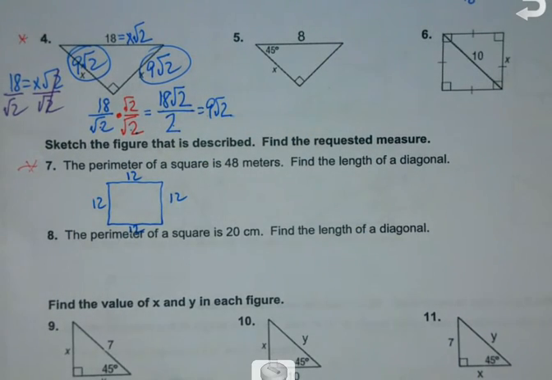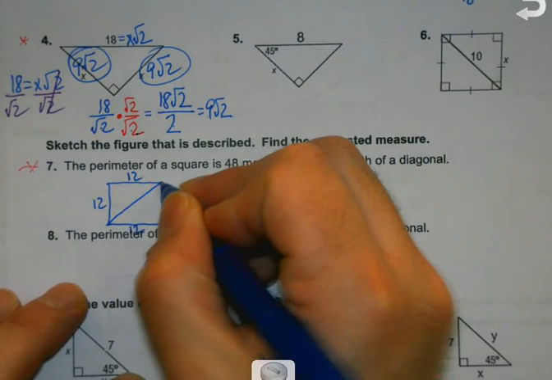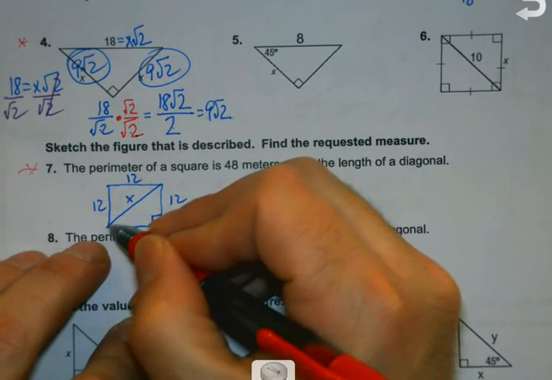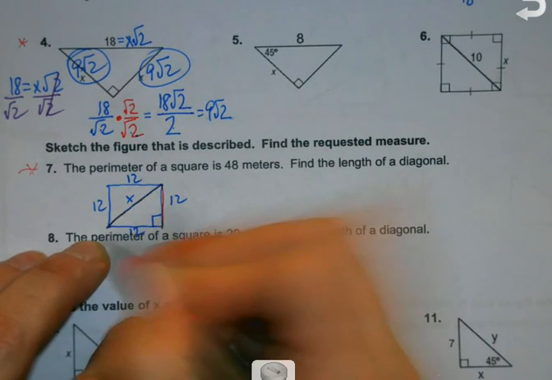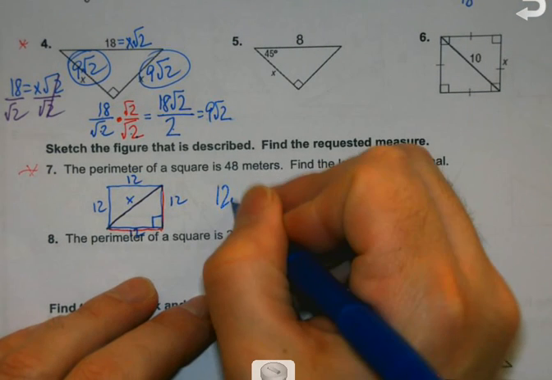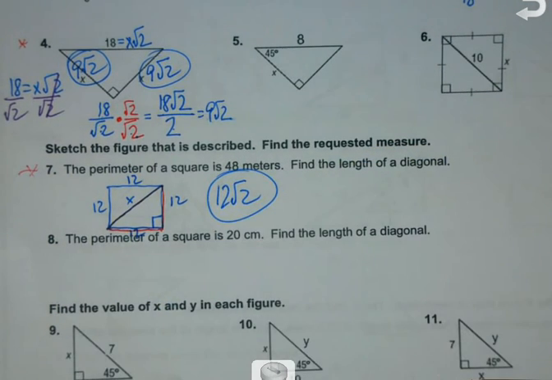Now it kind of looks like number 3 did. Find the length of a diagonal. It actually sets up exactly like number 4 did. It just would be 12 square root of 2. So you kind of see how quick this goes if you actually give it a chance and think about it a little bit.